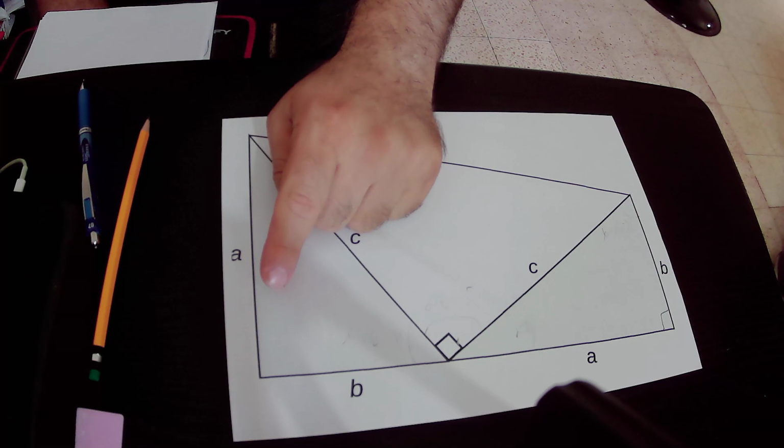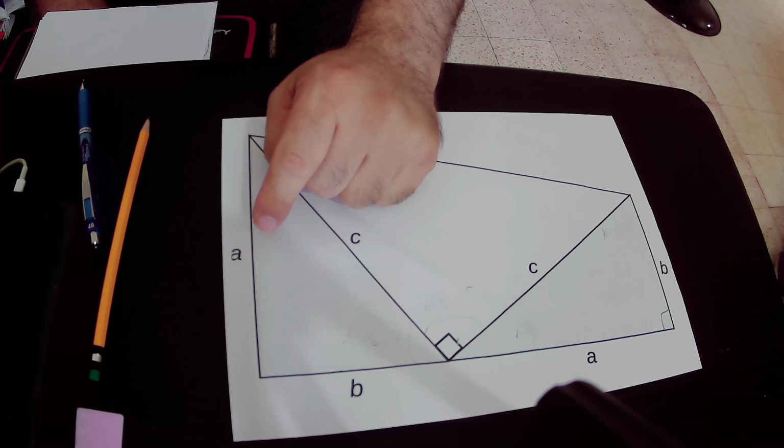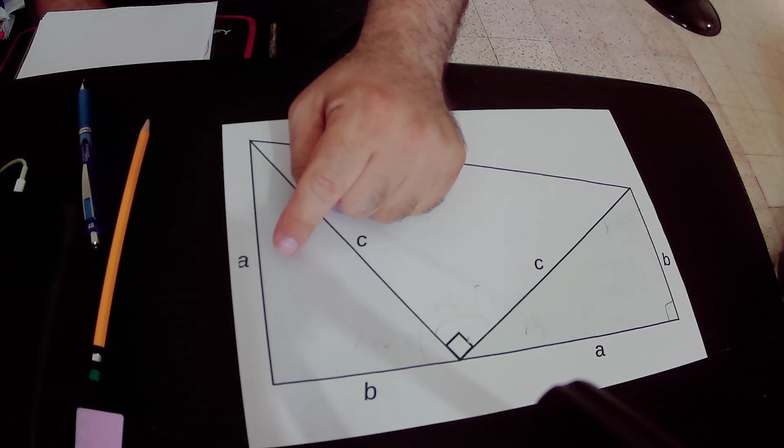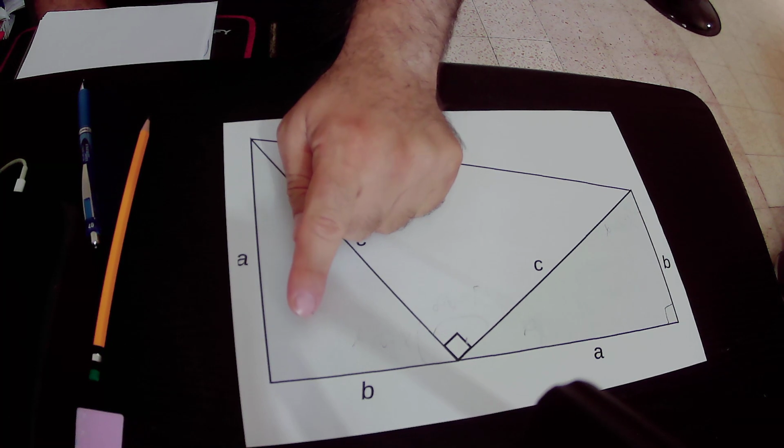It is 90 degrees because A is perpendicular to B. For that reason, the angle between side A and side B is 90 degrees.